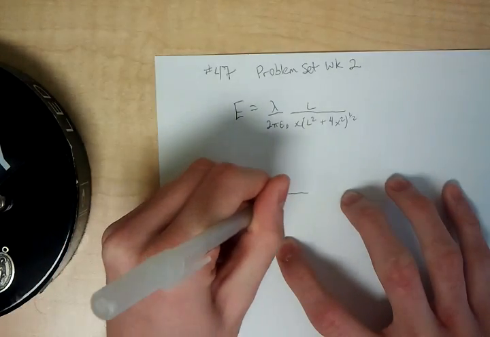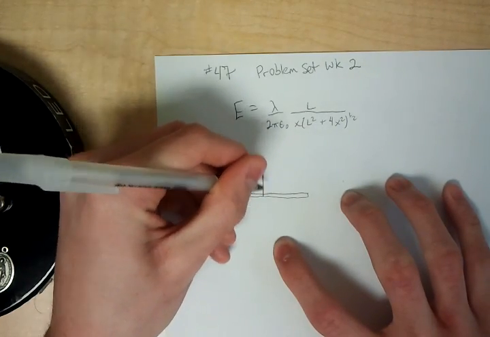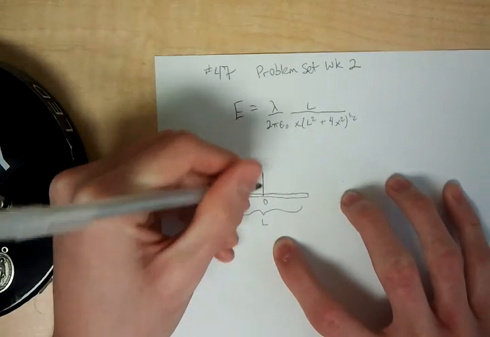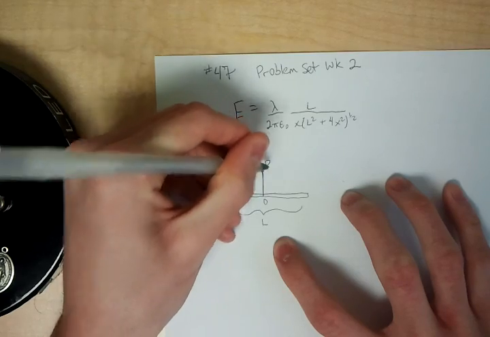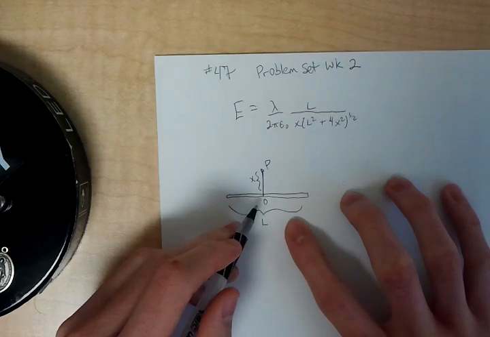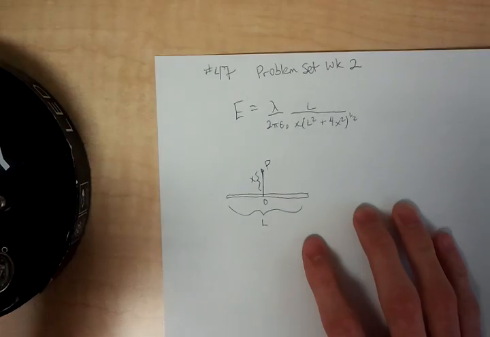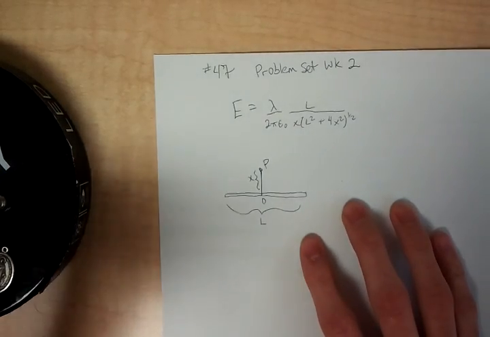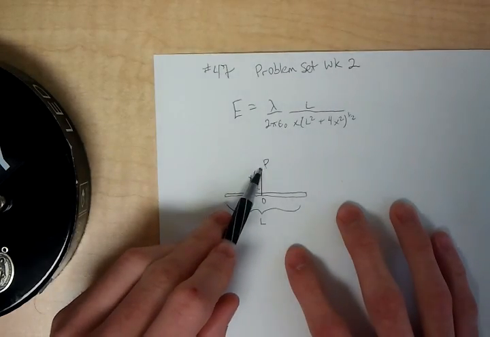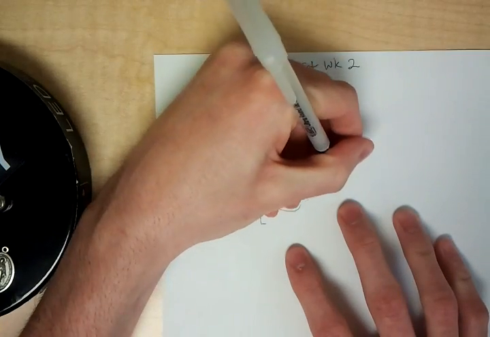We have a charged wire of length L, and its perpendicular bisector that we're calling the origin. We have our point P that is some distance x from the wire along the perpendicular bisector. We derived earlier in our lecture, and in one of the problems I believe, the electric field equation for a point perpendicular to the charged wire.